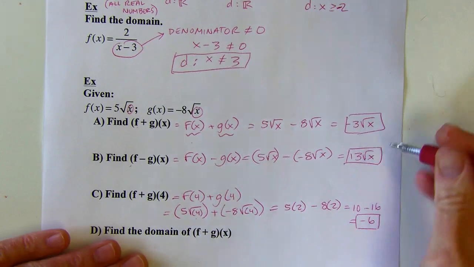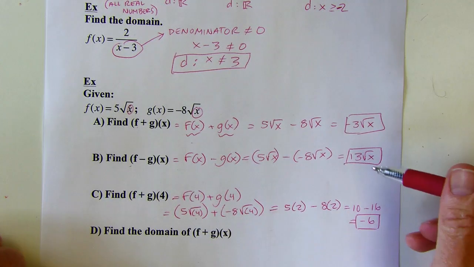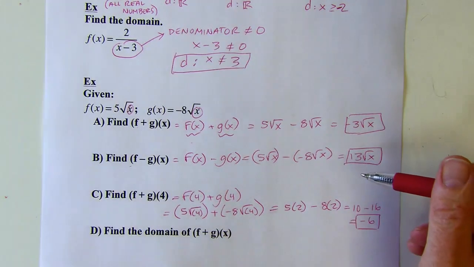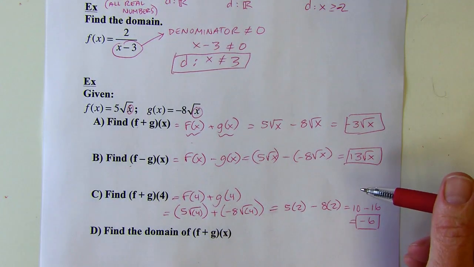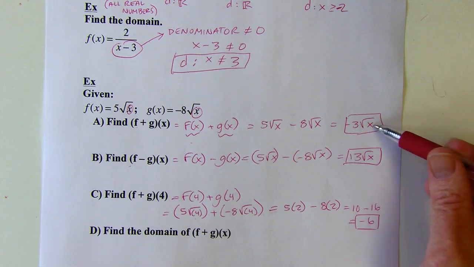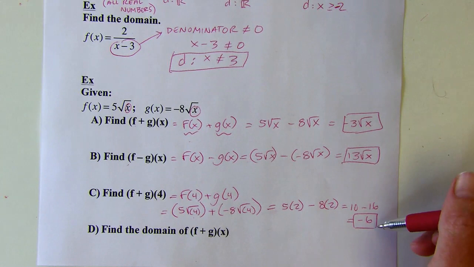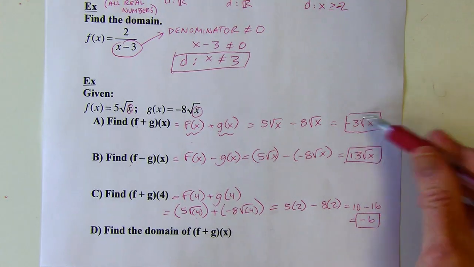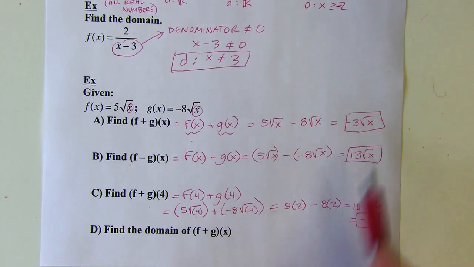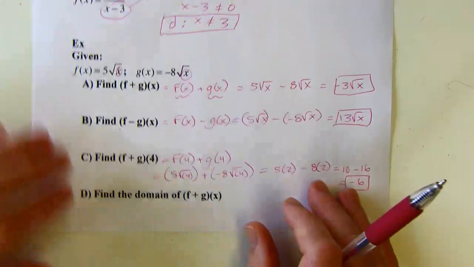Okay? And if we were to plug in the x value 4, then I'd have negative 3 times root 4. Well, negative 3 times 2 is negative 6. So you see you get the same solution if you found f plus g of x and then plug the 4 in. Okay? It doesn't really matter if you plug the 4 in at the beginning or the end. It's up to you. All right.